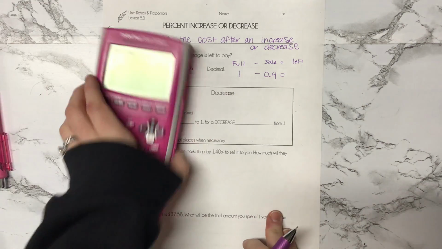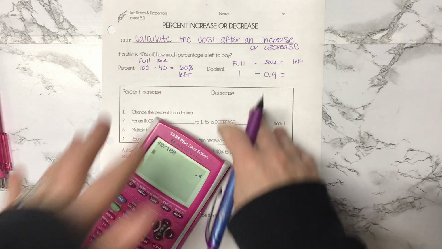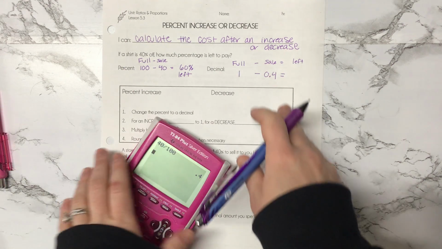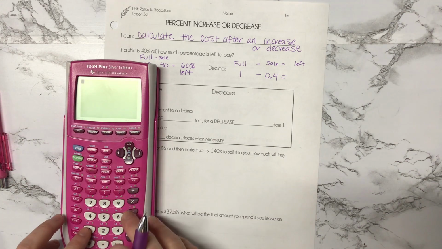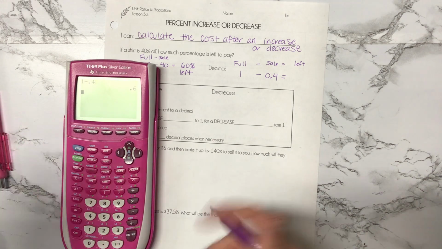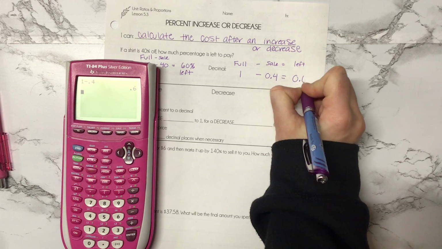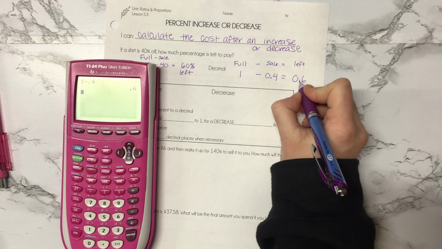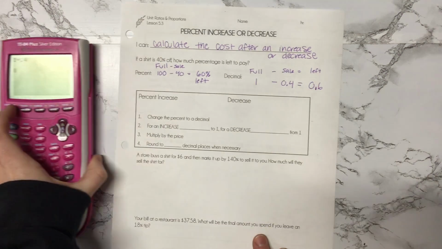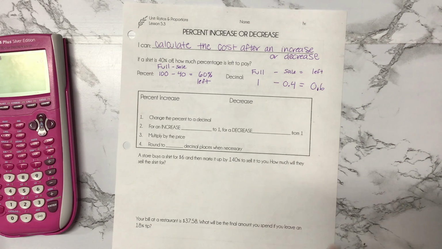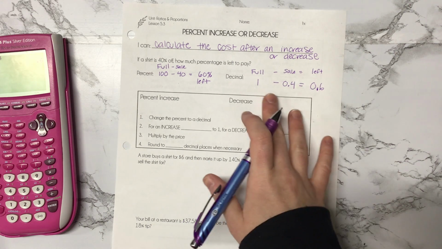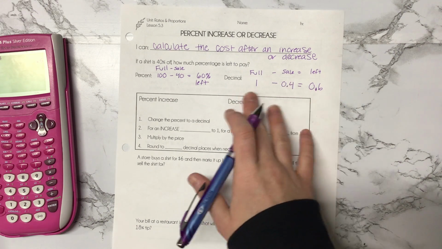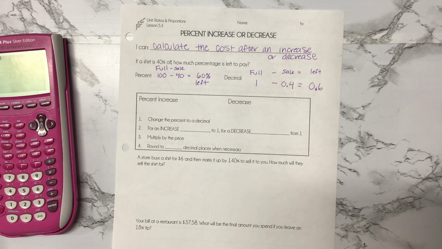So all I did here was do it as percents, and here I'm just making those percents into decimals. I'm left with 0.6, 60% as the decimal left. So we're going to work with this idea, remembering that these are just percentages in decimal form.